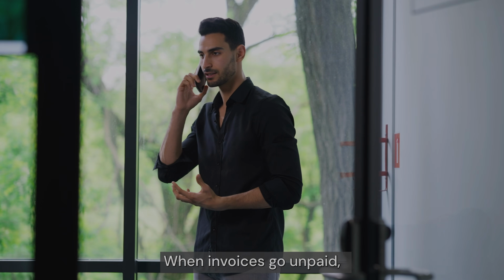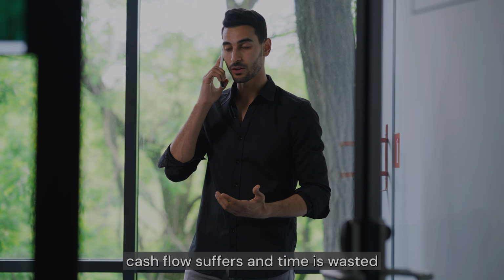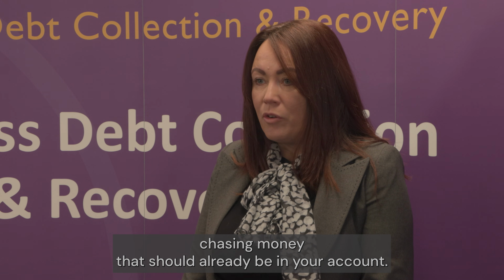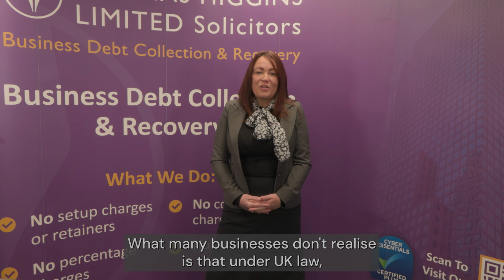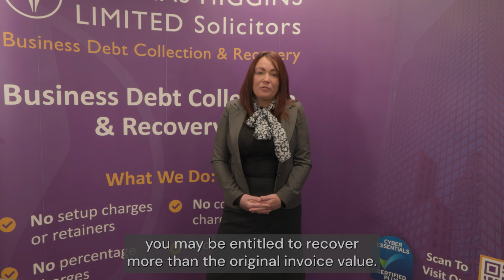Late payments are a familiar frustration for many businesses. When invoices go unpaid, cash flow suffers and time is wasted chasing money that should already be in your account. What many businesses don't realise is that under UK law, you may be entitled to recover more than the original invoice value. If another business pays you late, you may be able to charge interest on the outstanding amount. And in many cases, claim additional compensation as well.